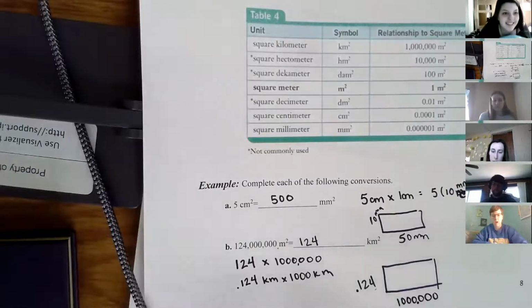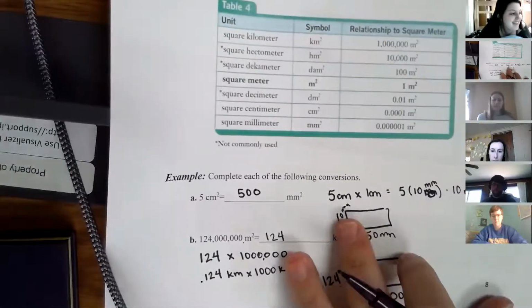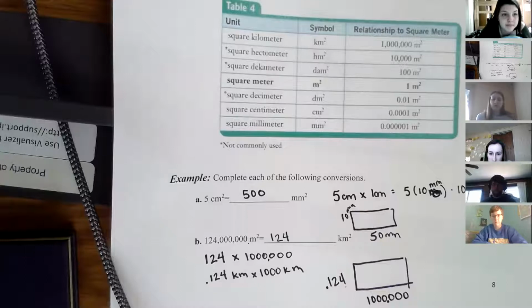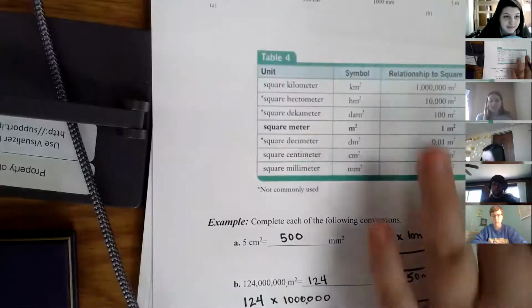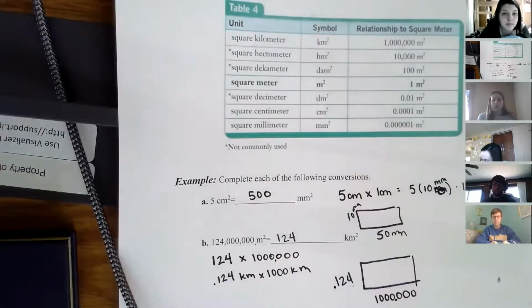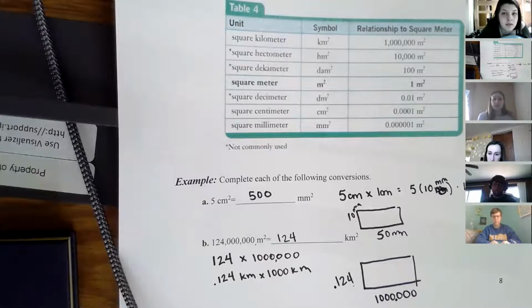And you didn't have to break it apart that way. This is just what I'm visualizing in my head because I need a picture to see what's going on. You don't have to do it that way. You can use this conversion chart too. Those are equally the same. Does that make sense?